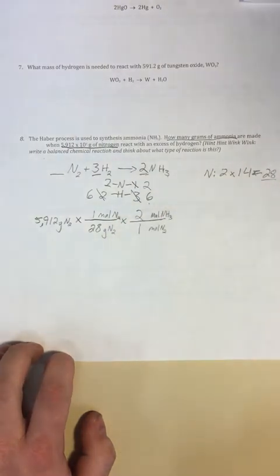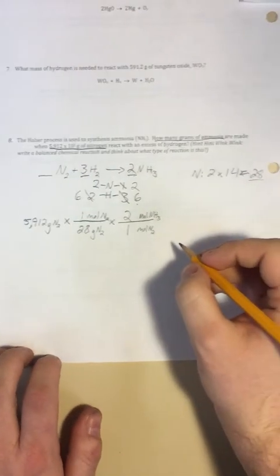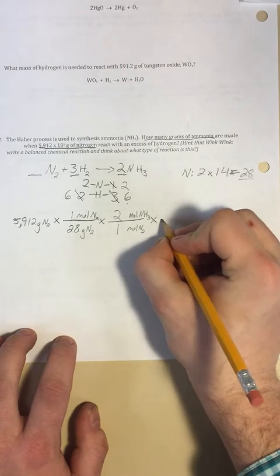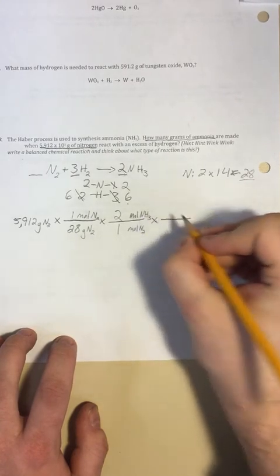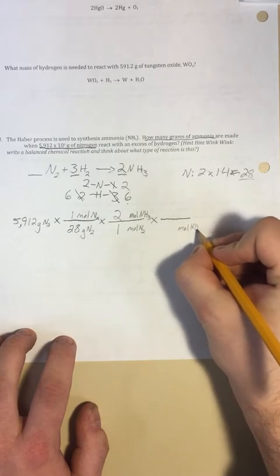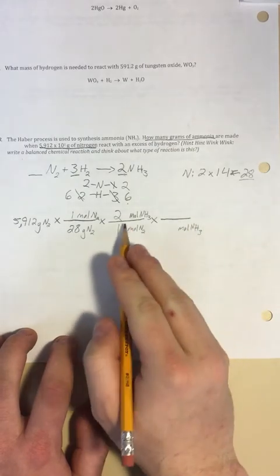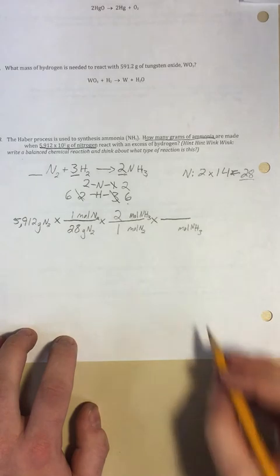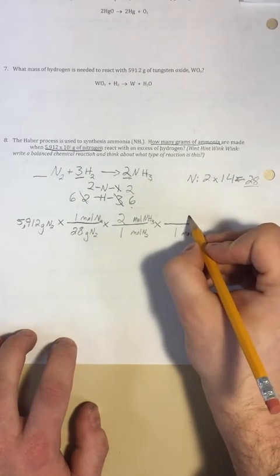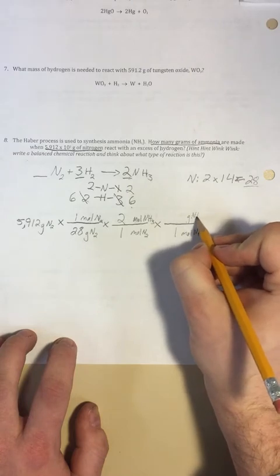So there's going to be a 2 right there. Nearly there, but we need one more conversion factor, because now we're in moles of ammonia. And we put that down below so that we can cancel out that unit. And we also have grams of ammonia.